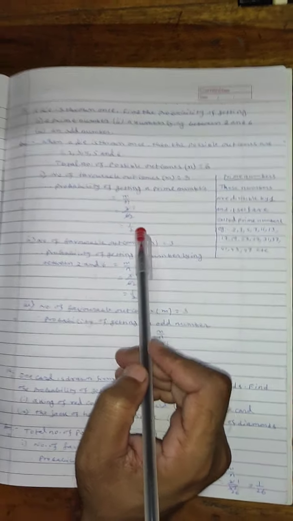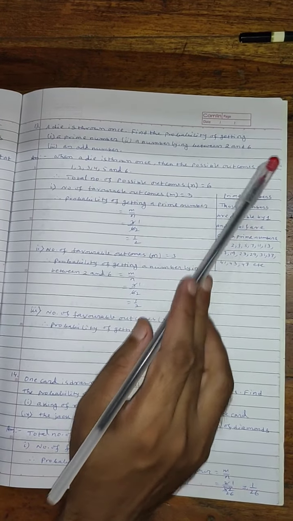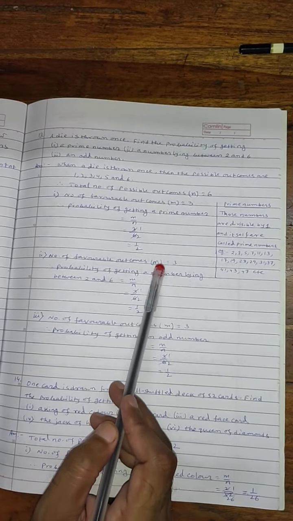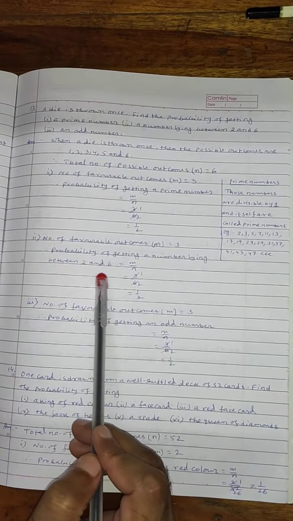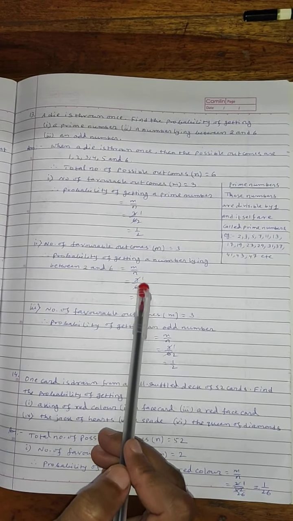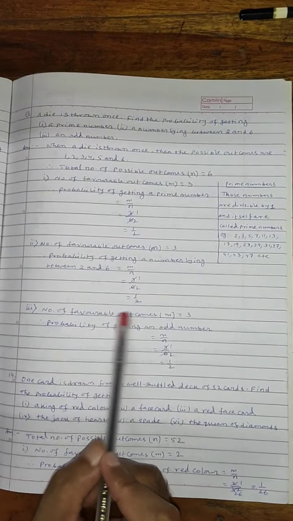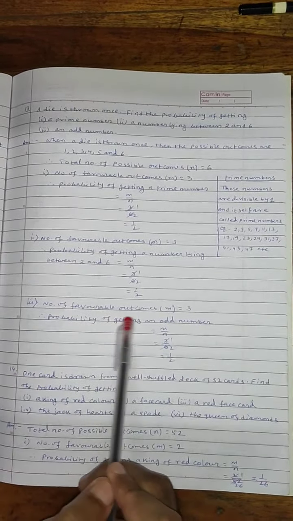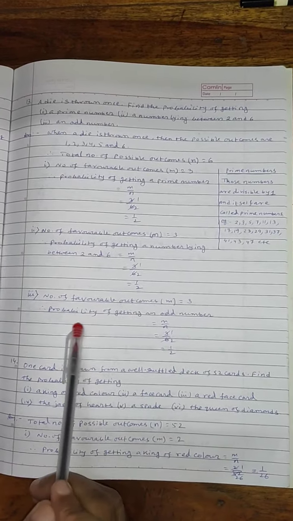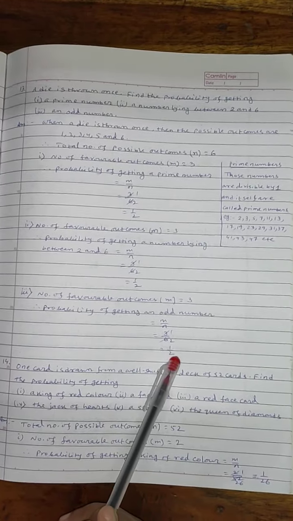Now second question, they said a number lying between 2 and 6, that is 3, 4, 5, 3 numbers. So number of favorable outcomes M is equal to 3. Therefore probability of getting a number lying between 2 and 6 is M by N, that is 3 by 6, also 1 by 2. Now third one, they are talking about odd number. In this list we have 1, 3, 5 as the odd numbers. So number of favorable outcomes M is equal to 3. Therefore probability of getting an odd number is M by N, also 3 by 6, 1 by 2.